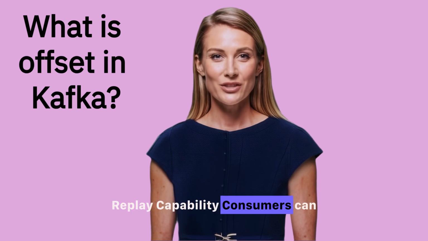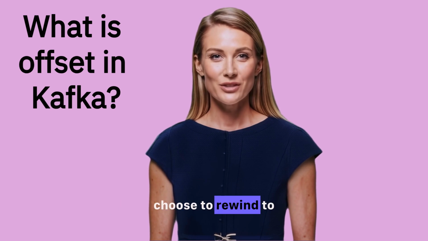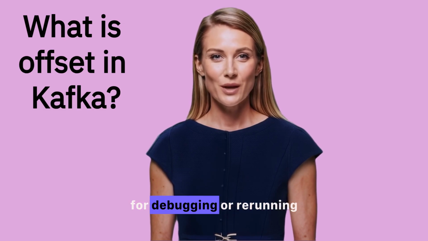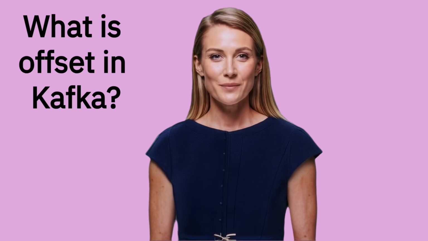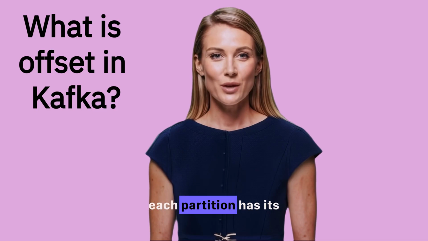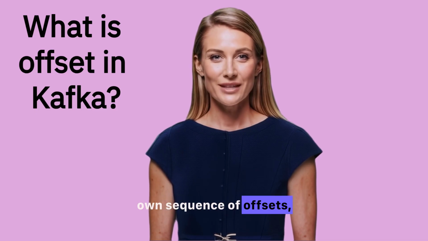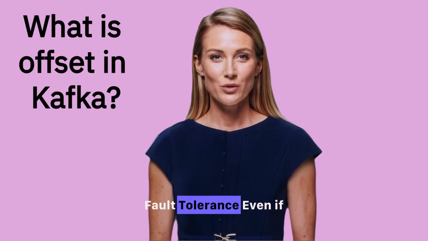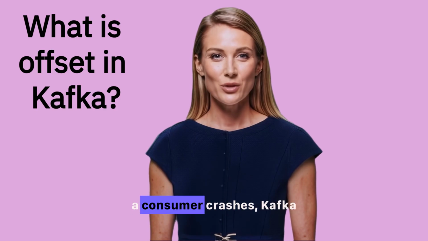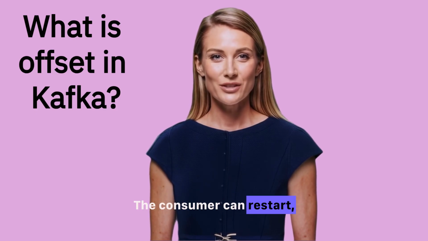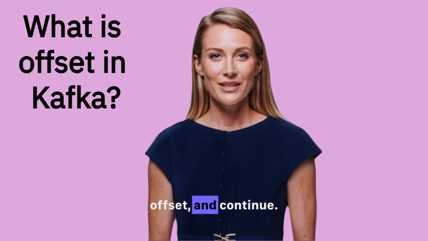Replay capability: consumers can choose to rewind to an older offset and reprocess messages, perfect for debugging or rerunning analytics. Parallelism and scalability: since each partition has its own sequence of offsets, consumers can process data in parallel, improving throughput. Fault tolerance: even if a consumer crashes, Kafka doesn't lose the data. The consumer can restart, pick the last committed offset, and continue.